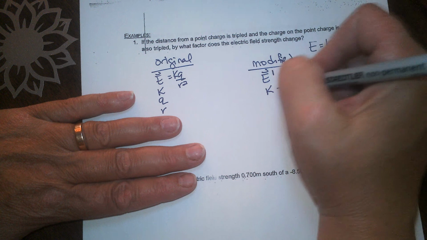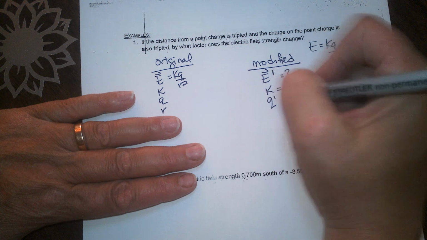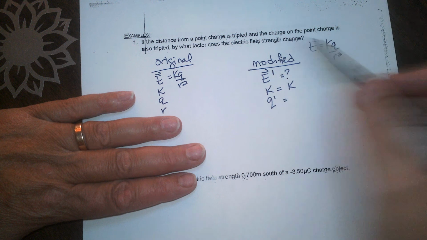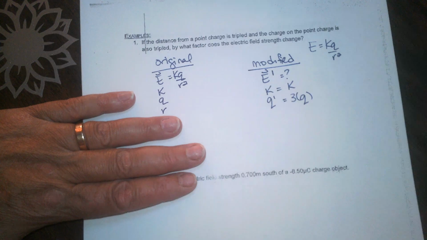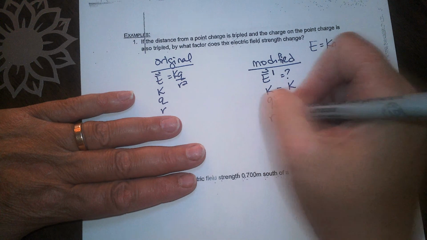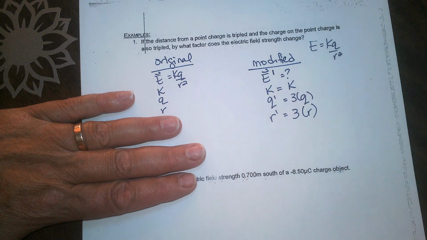My K is a constant. My Q tripled, so it's 3 times my original value. And my R is 3 times my original value.